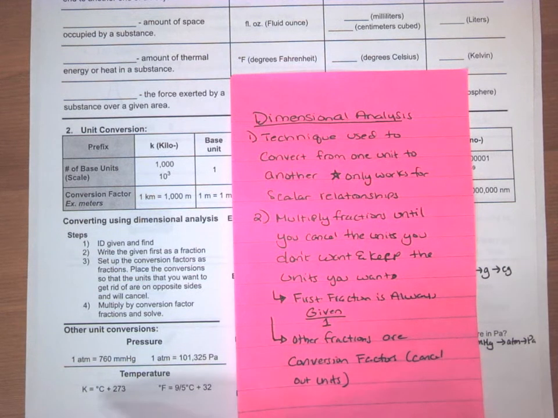Also, you can tell because when you look at the equation that relates them, you have more than one term. You have degrees Celsius and plus 273 on one side of the equal sign. So scalar terms are things that are related by just simply multiplying and dividing only, and they don't involve adding or subtracting.